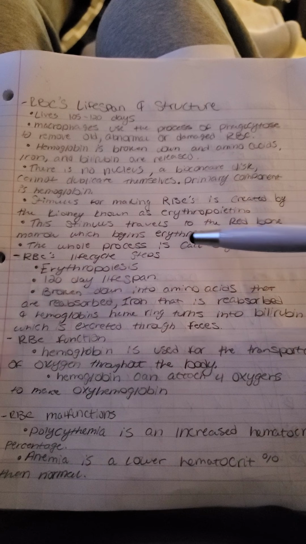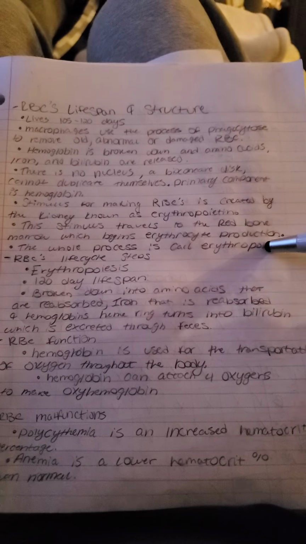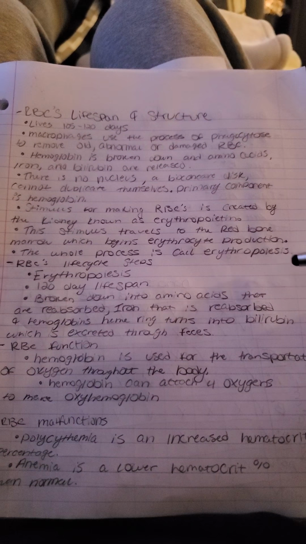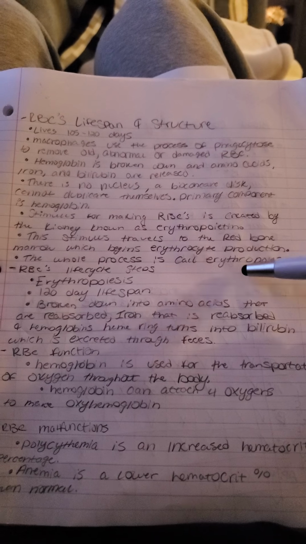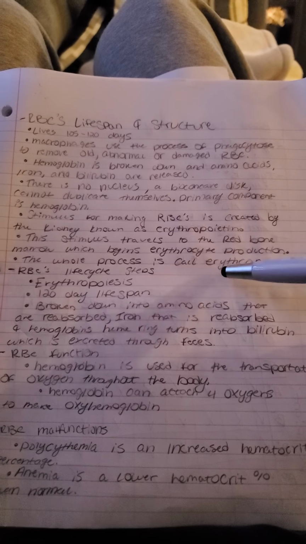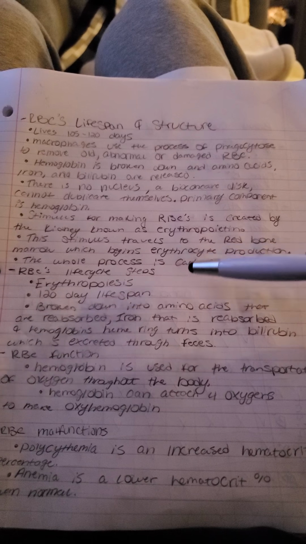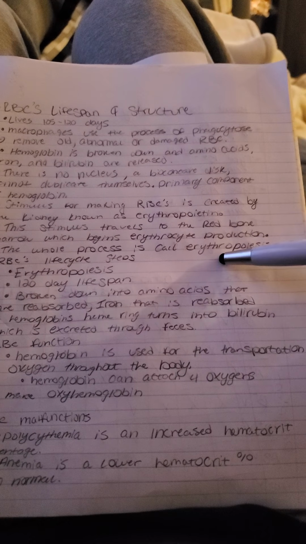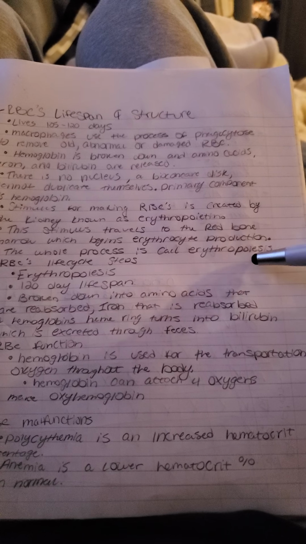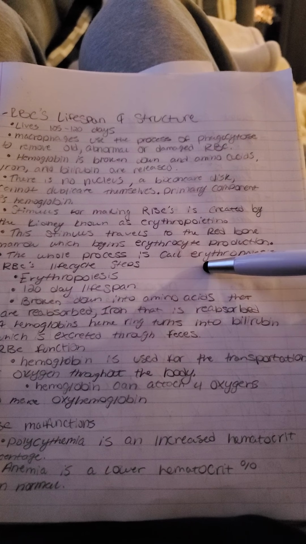And the process is called erythropoiesis. So again, you have that poiesis, right? The life. And so the only difference between this is this one's erythro. And as we know, red blood cells are also called erythrocytes. So erythrocytes are created by erythropoiesis. So, to give life to erythrocytes.